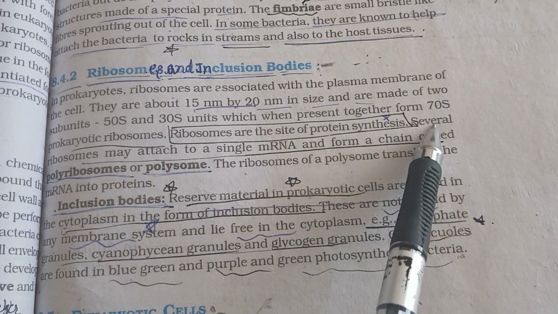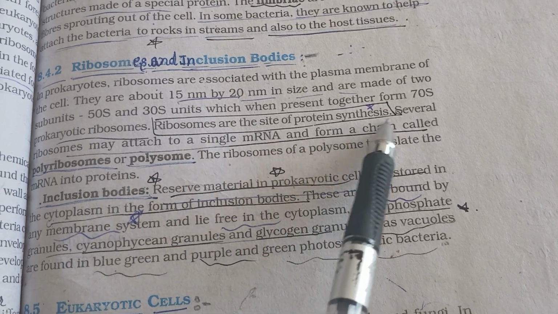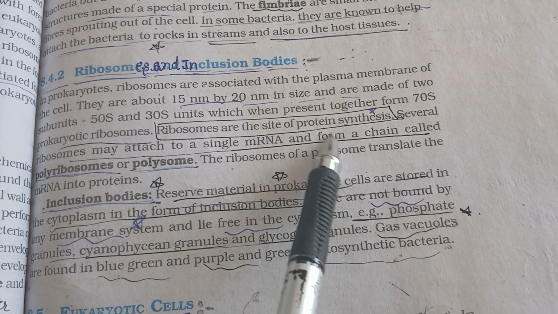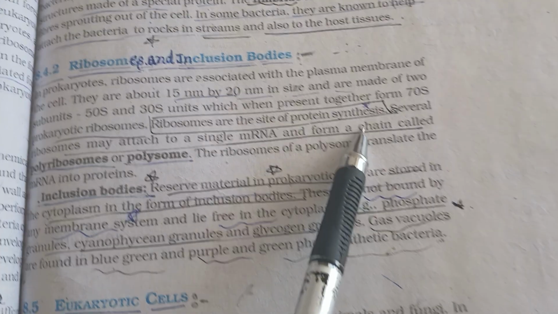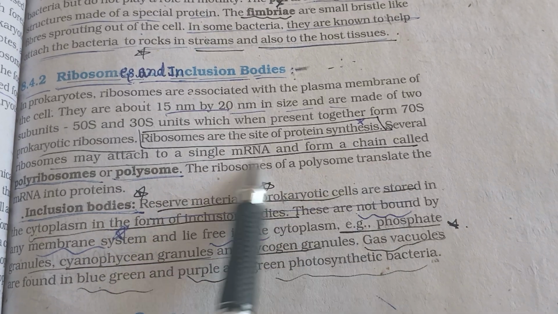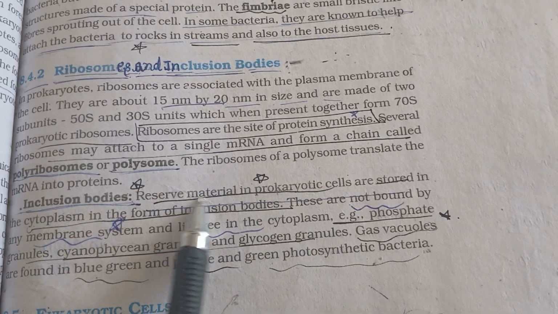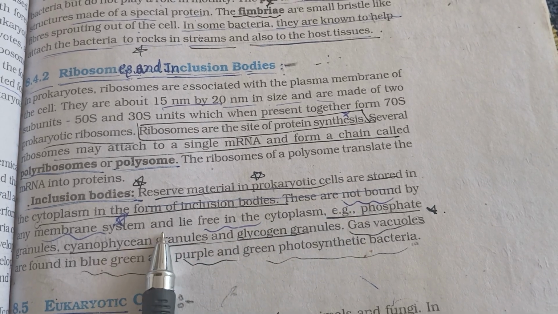Ribosomes are the site of protein synthesis. Several ribosomes may attach to a single mRNA and form a chain called polyribosomes or polysomes, and the ribosomes of a polysome translate the mRNA into proteins.